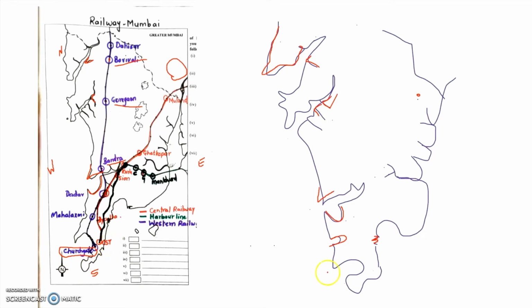CST. You know that. So you have drawn Churchgate here. So draw CST here. So you know your first station and last station now. Okay. This is your first station Mulund. And this is your last station CST. Now these are the two lines. Remember these two lines.